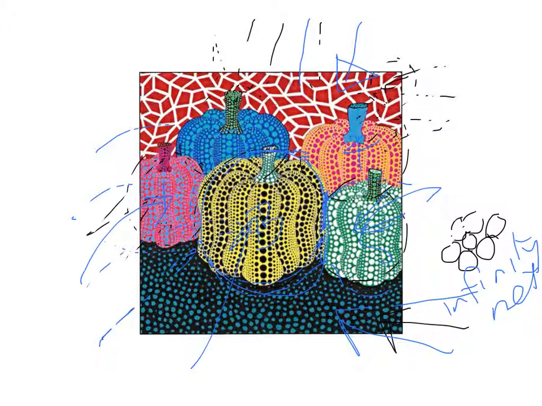So here you can see the red, it doesn't have any light or dark in it. It is just a flat colour, and the same with these. It's flat colour with paint on top. This one here, she painted the green background, and then like you saw before with these nets, she paints this net pattern over with black.